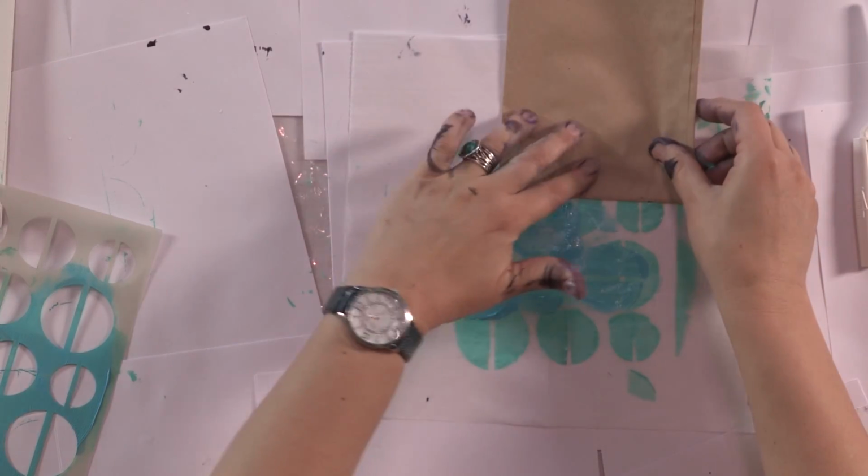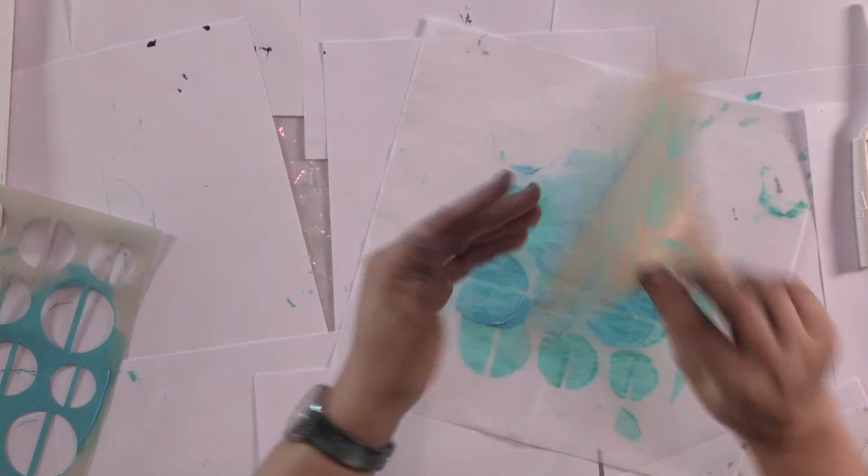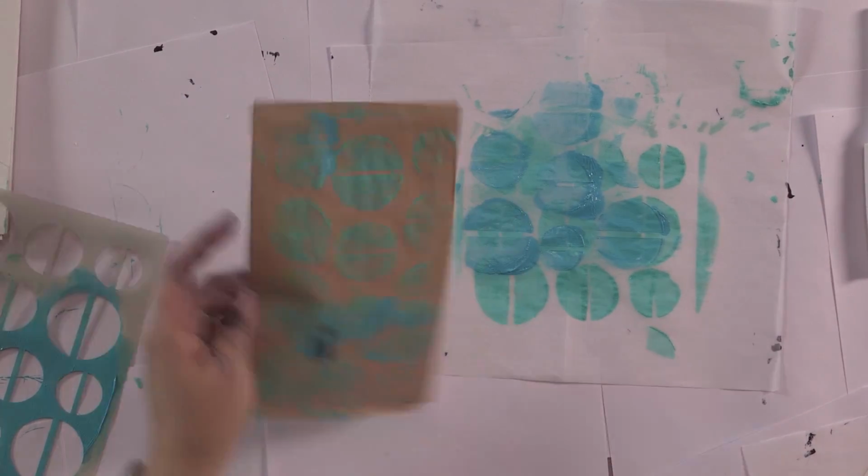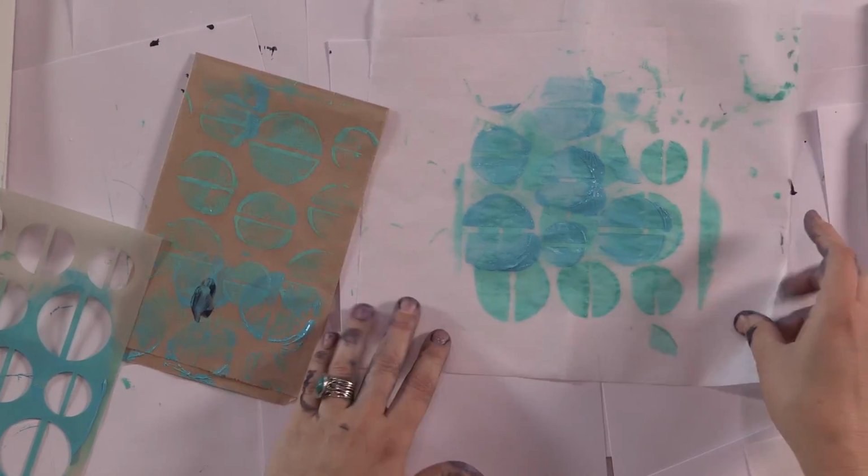One time someone said to me, every time you pull a print, you're so happy. I'm like, it's because I have low standards. I don't mind. If it turns out kind of goofy, I'm like, oh, I love it.